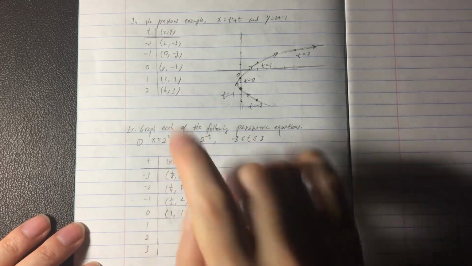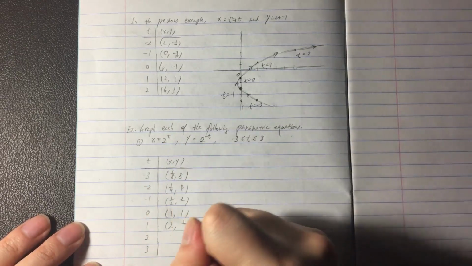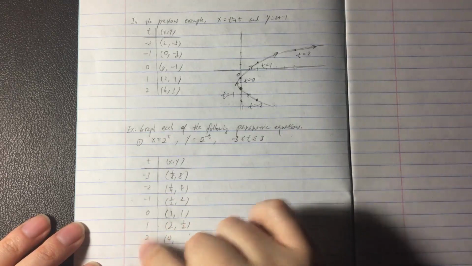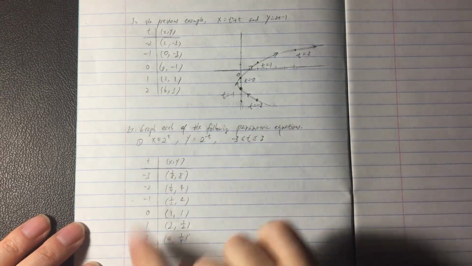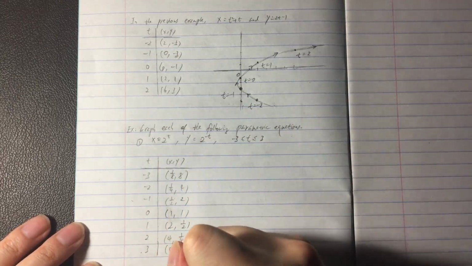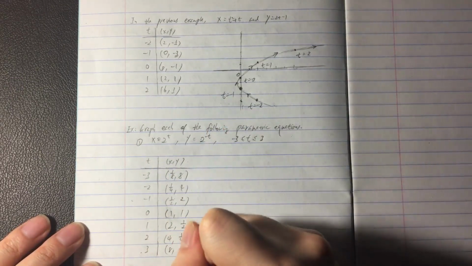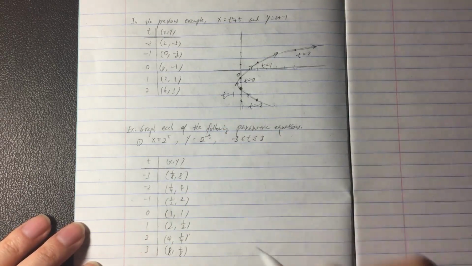If I plug in 1, 2 to the power 1 is 2, and 2 to the power of negative 1 is a half. 2 to the power 2 is 4, and 2 to the power of negative 2 is 1 over 4. If I plug in 3, 2 to the power 3 is 8, and 2 to the power of negative 3 is 1 over 8. Then connect these points, and we can make a graph.